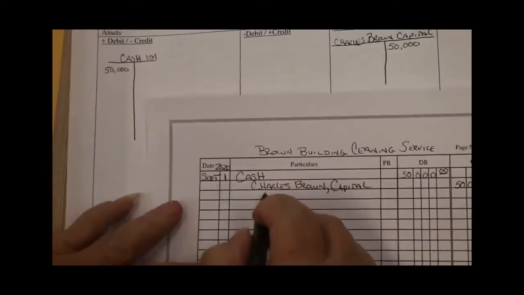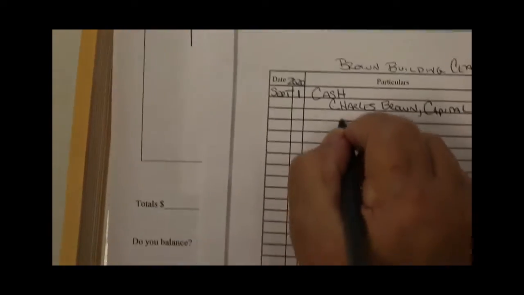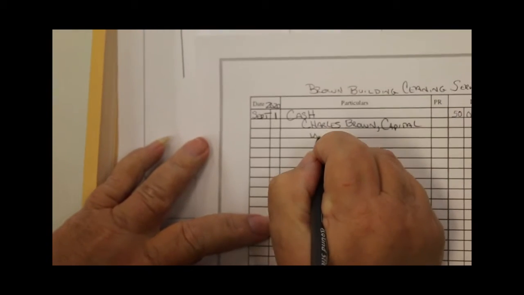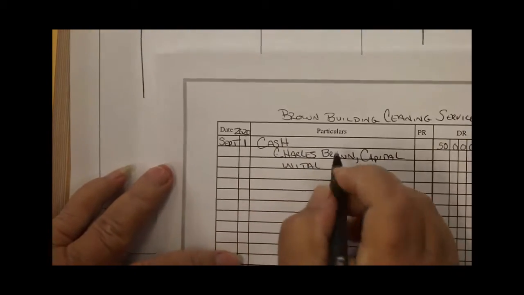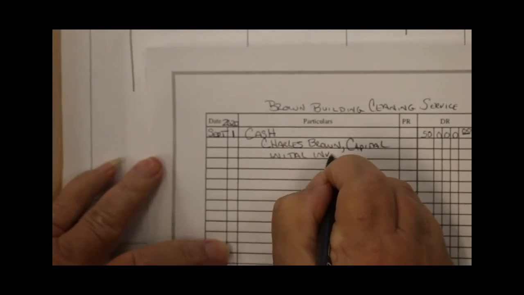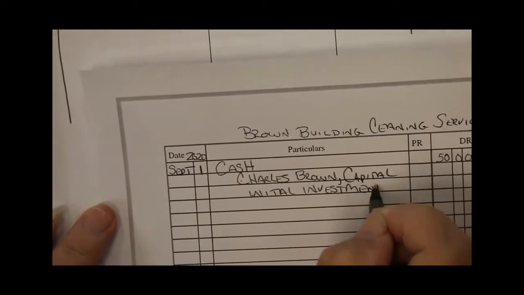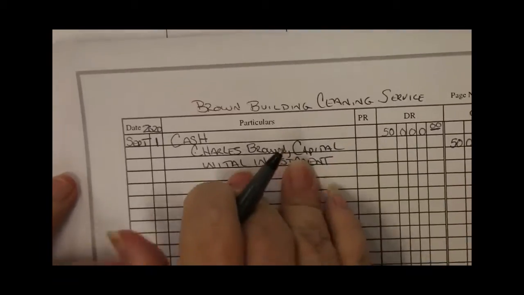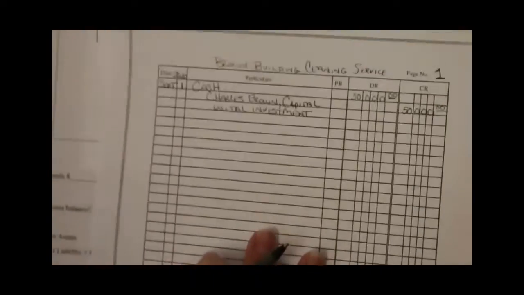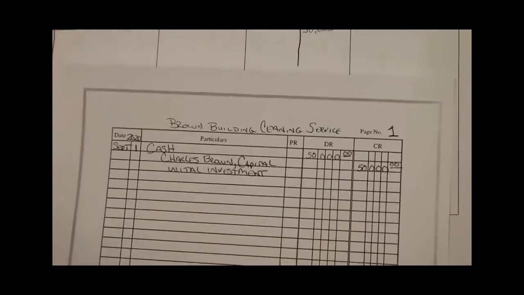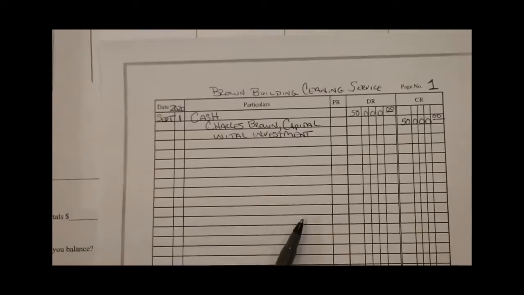All right, then down here below it, I'm going to write initial investment. Remember, most of the information that we're going to record is on the journal. Okay, so this is the journal. All right, so we're done with that one. So let's go to the next transaction over here.